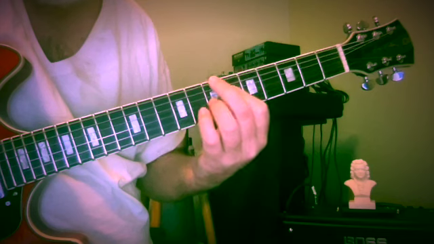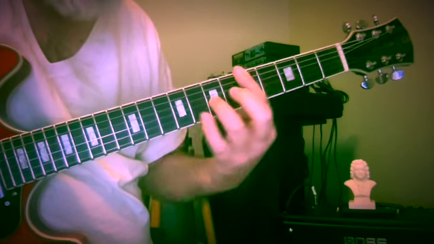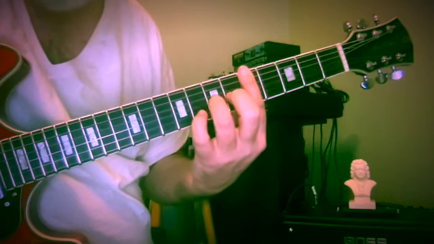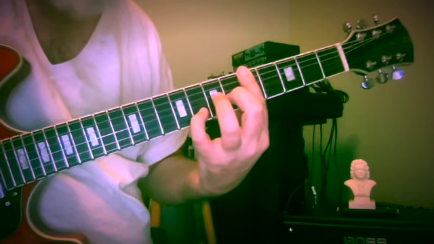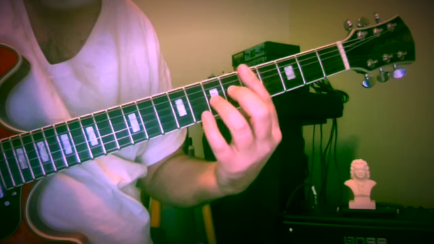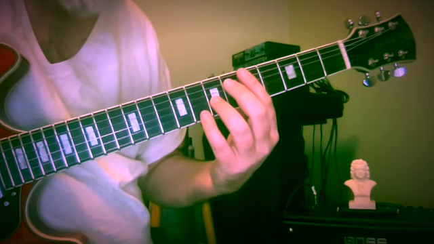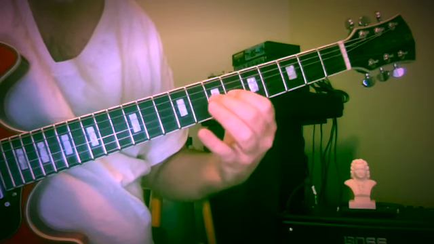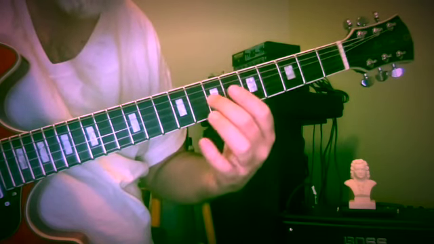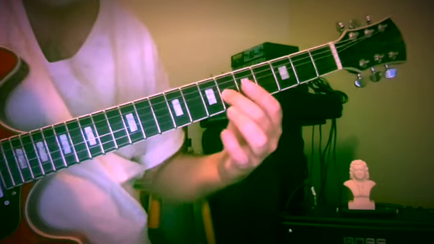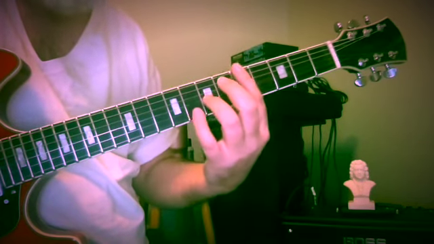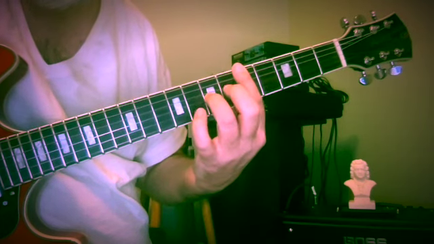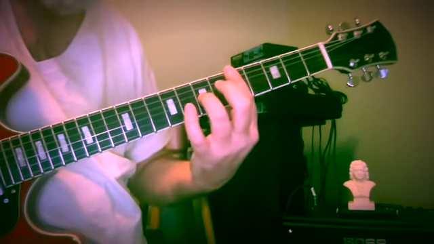Now A7 sus. This is 5, 5, 7, 5. We can resolve the 4-3 suspension. 4-3 means that above A, this D note is the 4th degree, and we're going to let it fall to the 3rd degree. So we hear this yearning kind of sound wanting to resolve.